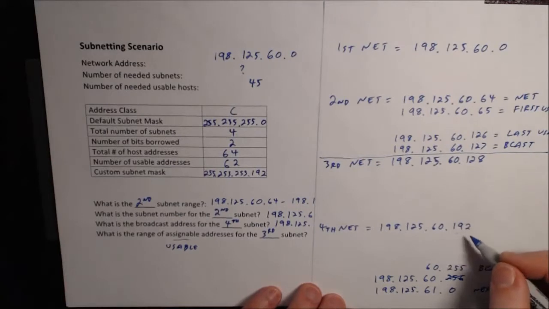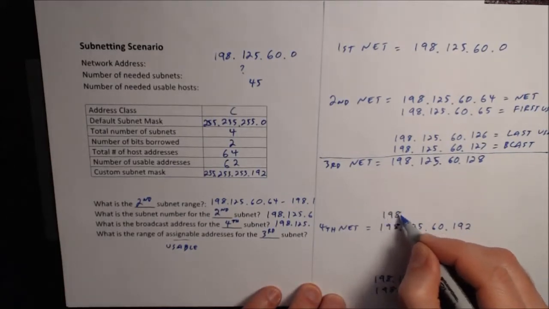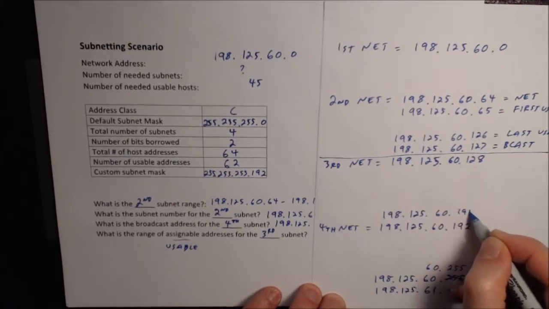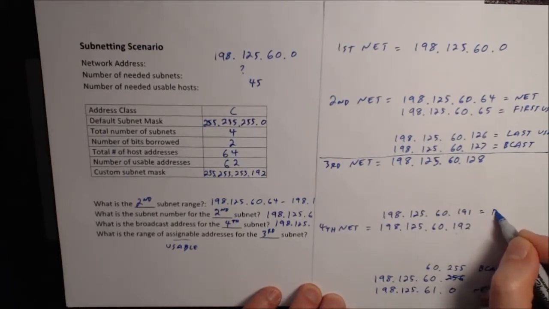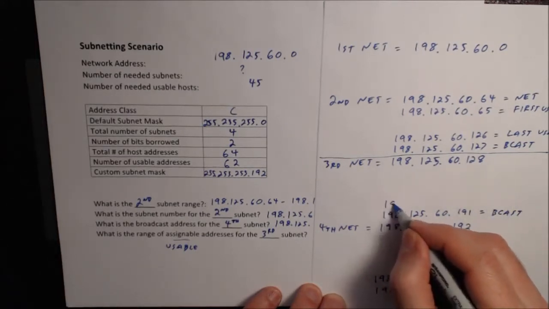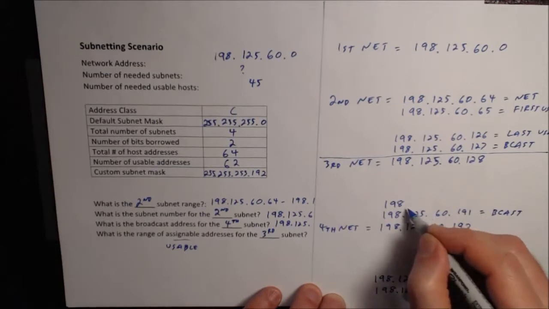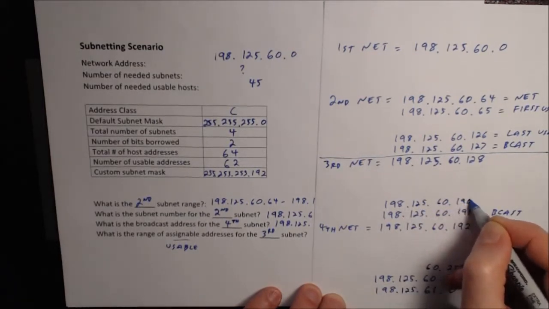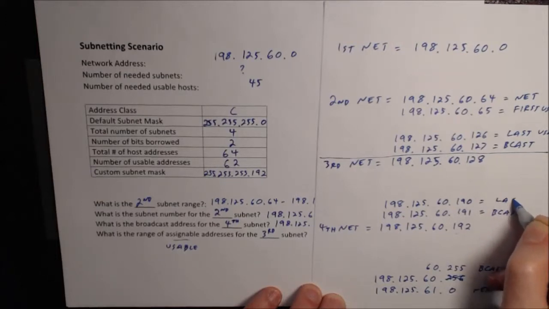What is the range? So our fourth network here, 192, we're going to subtract 1, 198.125.60.191. That's our broadcast. Subtract one more from that, because we cannot use the broadcast address, 198.125.60.190. That's going to be our last usable address.